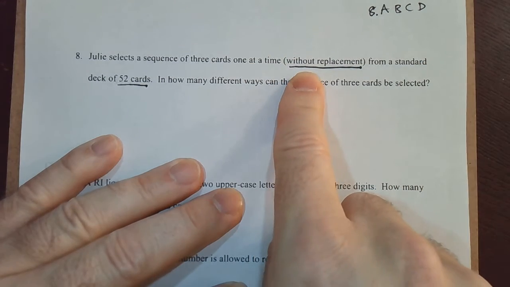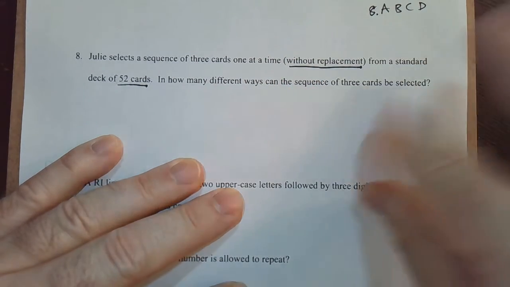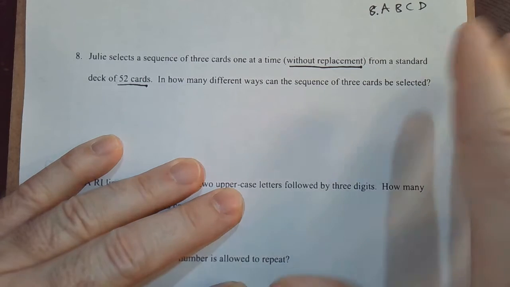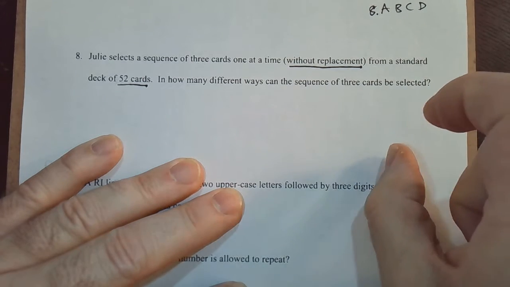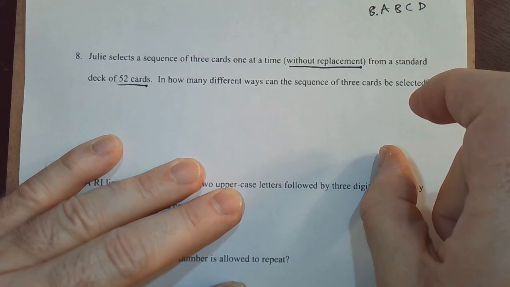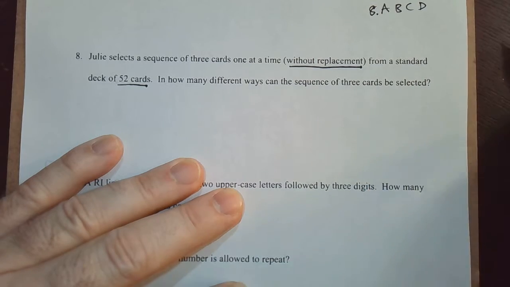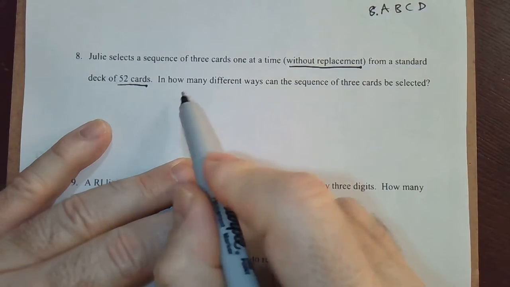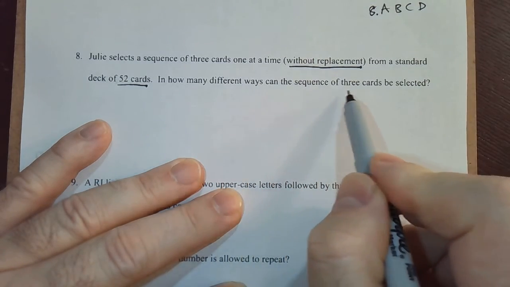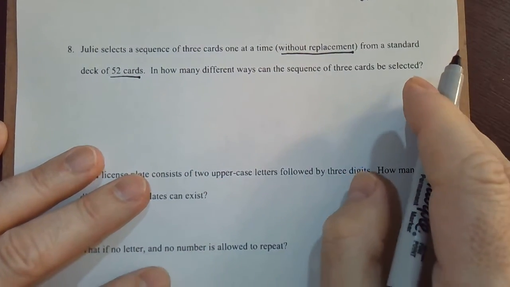We're doing this without replacement. So when you pull one card out for the first one, the next card you pick is going to be from the remaining 51 cards. Okay? So, in how many different ways can the sequence of 3 cards be selected?